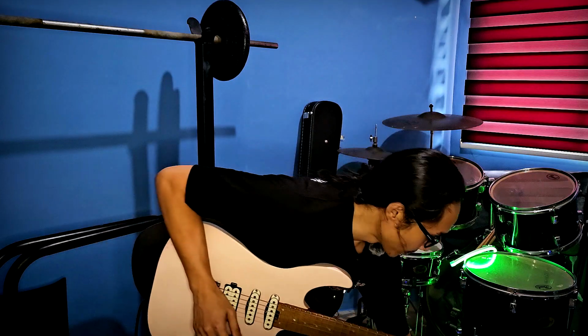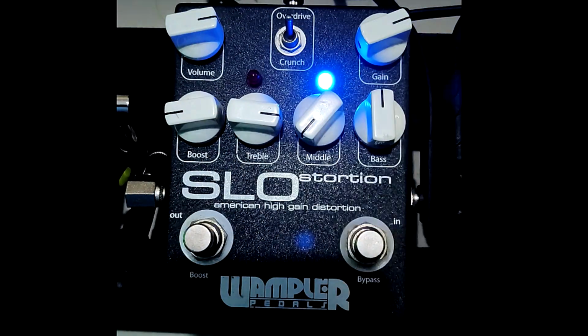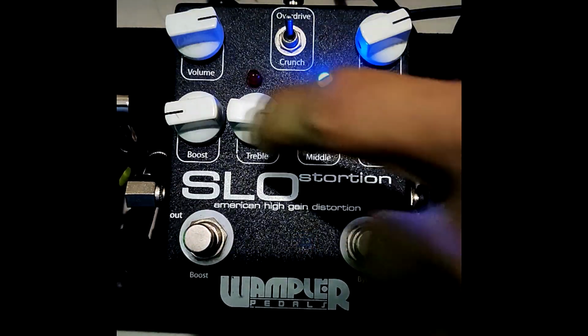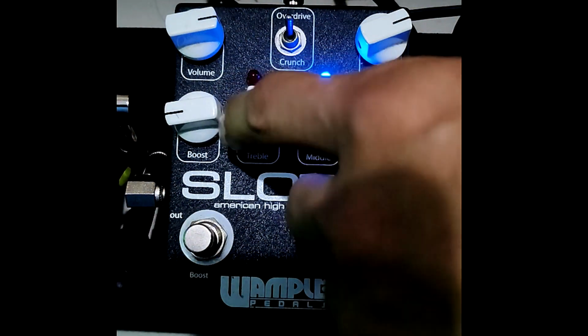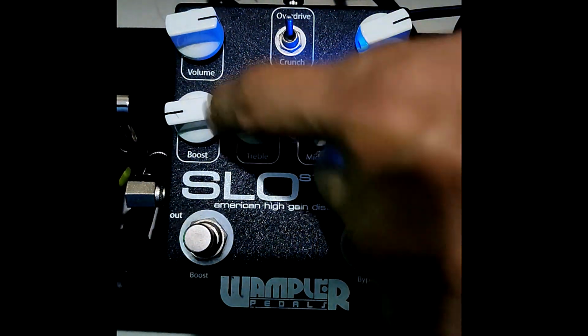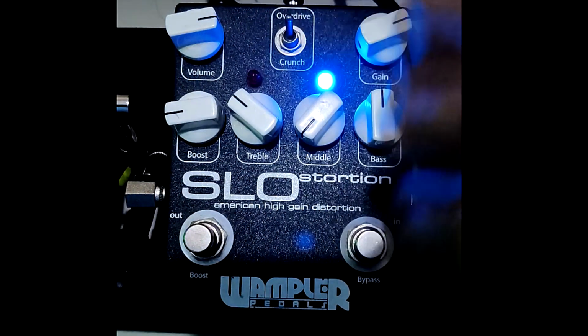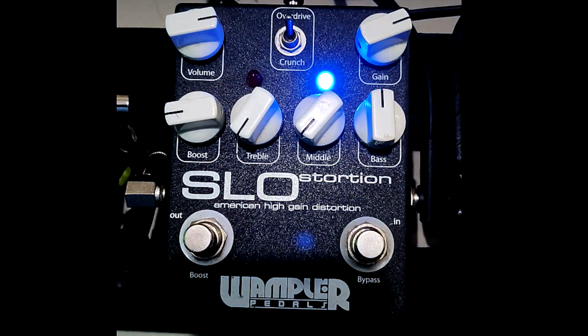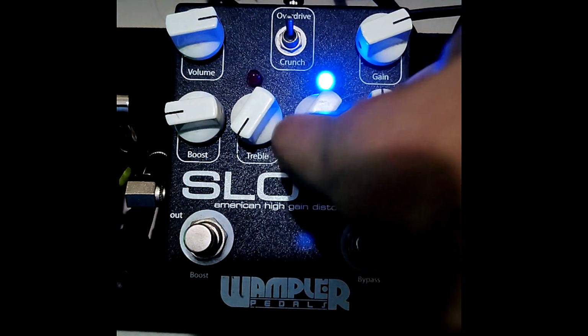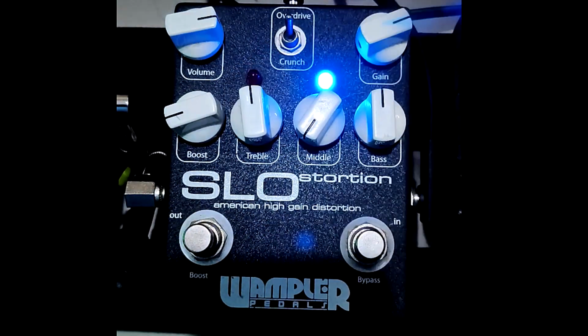So something like that. Treble. Let's see how it sounds. I don't really mess around with the treble and the bass knob. It doesn't have a very dominant effect, unless you really dial it down like that, then the treble is absent.